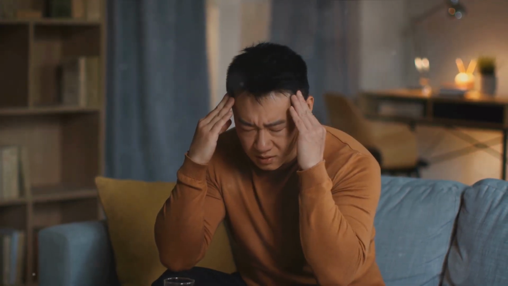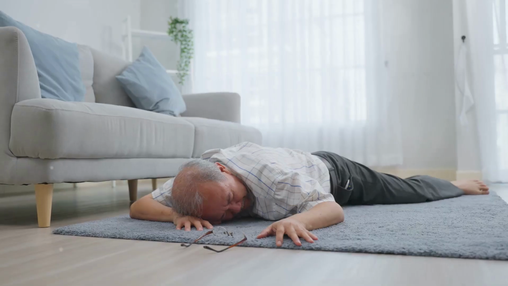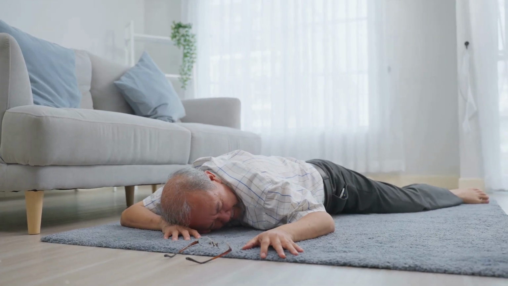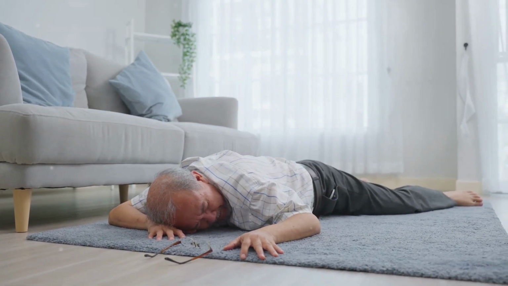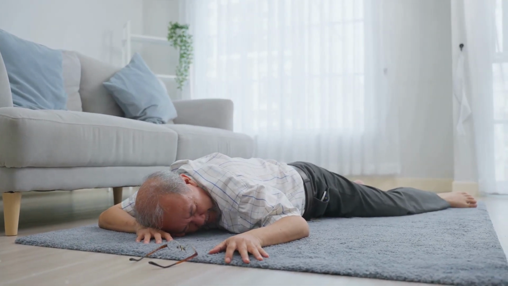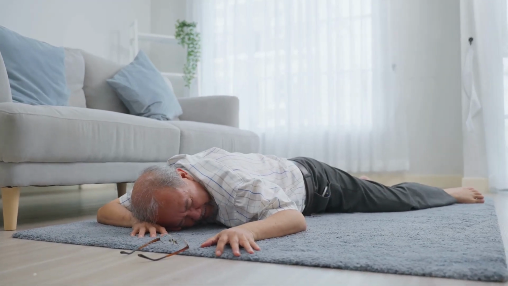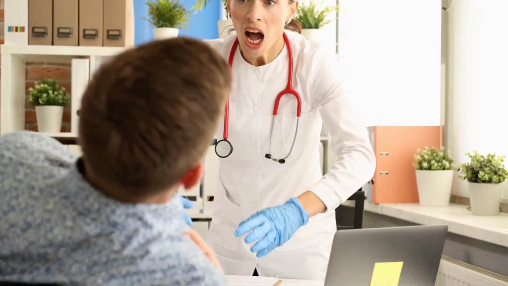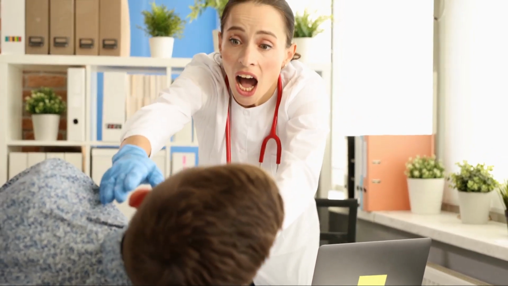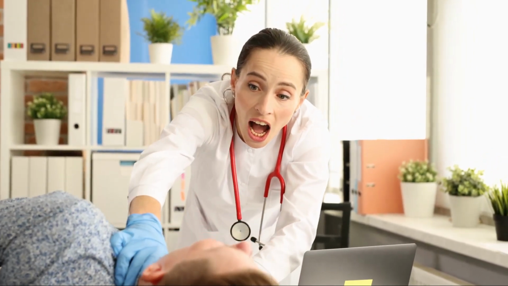Let's delve into some of these potential complications. Firstly, we have fainting or syncope. This is a sudden temporary loss of consciousness that usually occurs when blood pressure drops suddenly, reducing blood flow to the brain. It's not uncommon for individuals with low blood pressure to experience a fainting episode, particularly when they stand up too quickly or exert themselves.